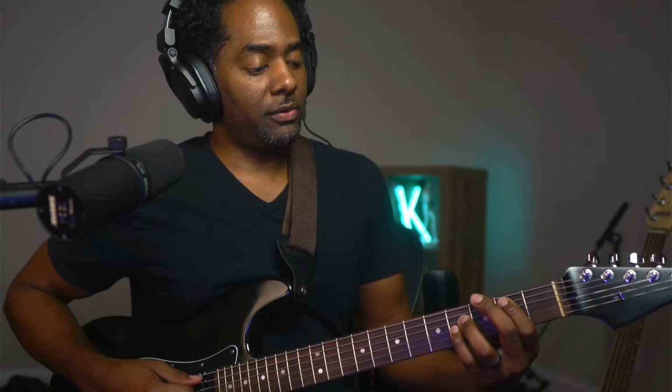Now, one thing that I did though, I slid into the C. I slid into that 3rd fret. When I started on that 5th fret on the E string, I came from the 2nd fret and slid into the 3rd fret. And I did the same thing going to the 5th fret. I went to the 4th fret and slid into the 5th fret.